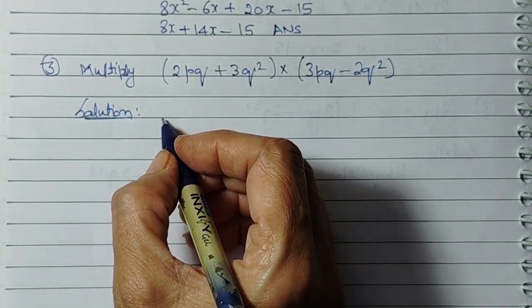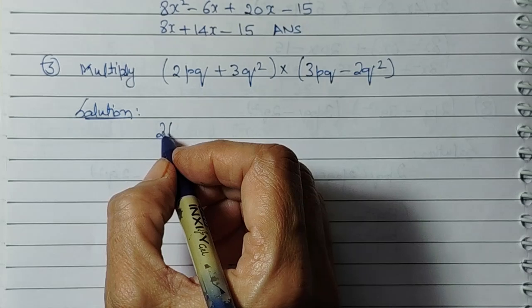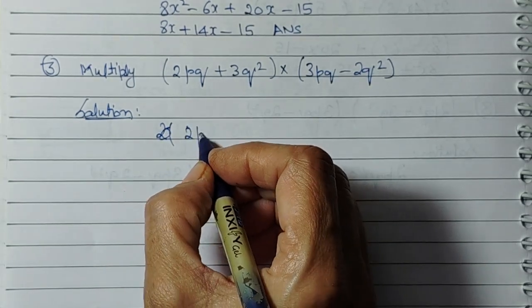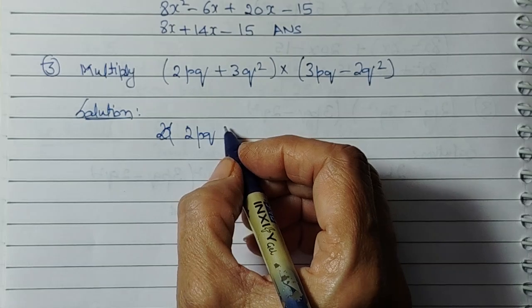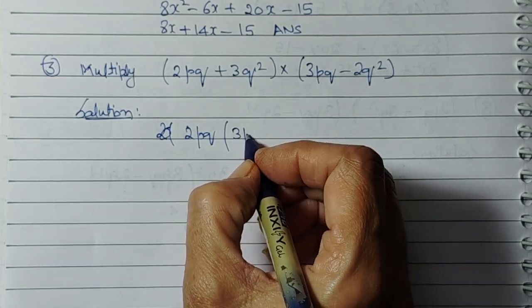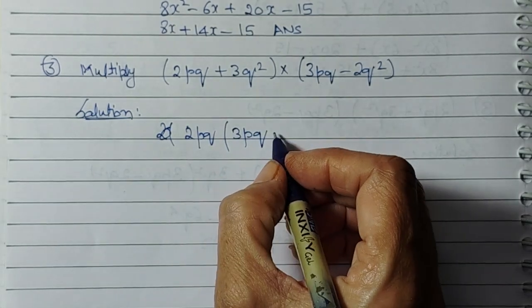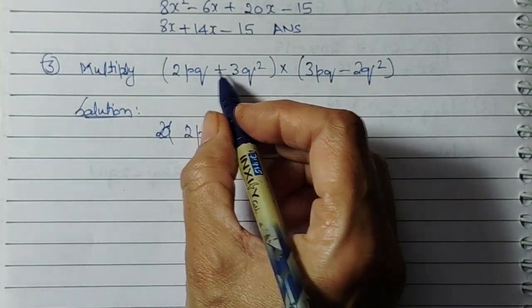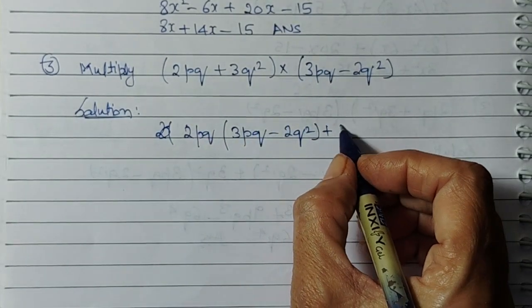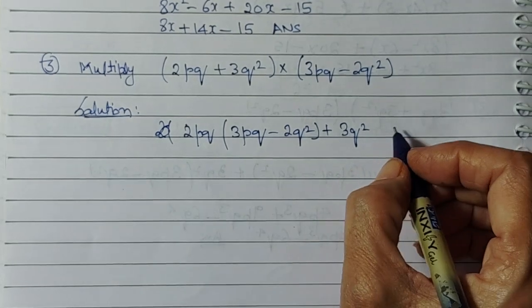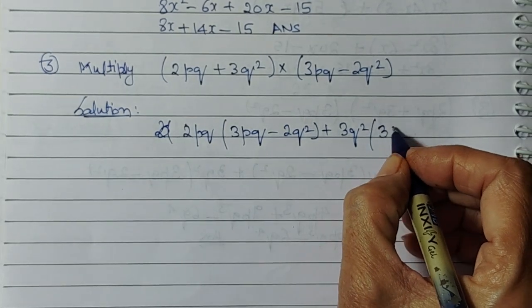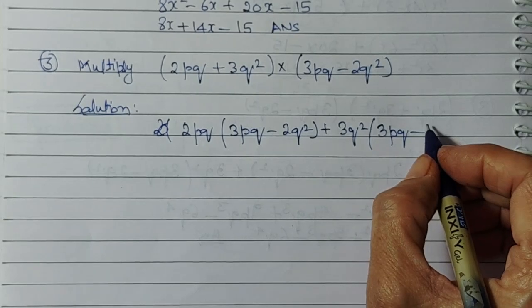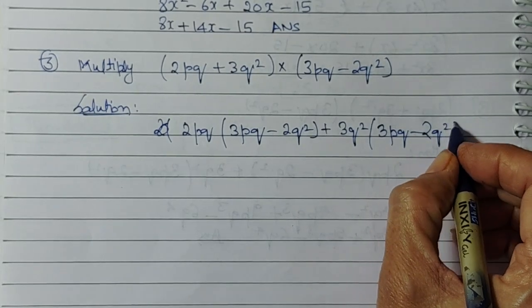It is 2p cube into 3p cube minus 2q square, plus 3q square into 3p cube minus 2q square.